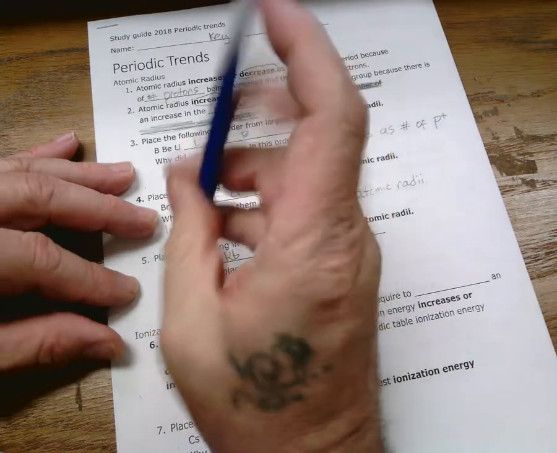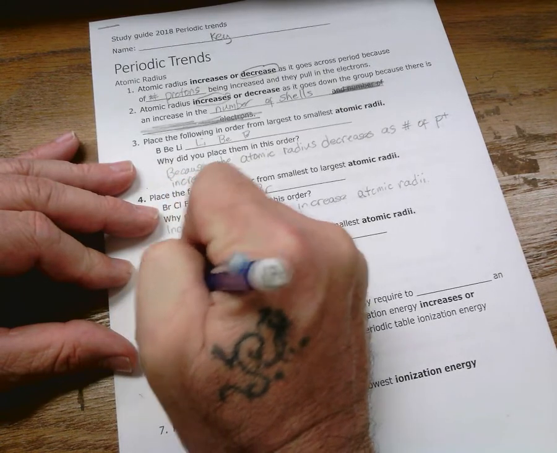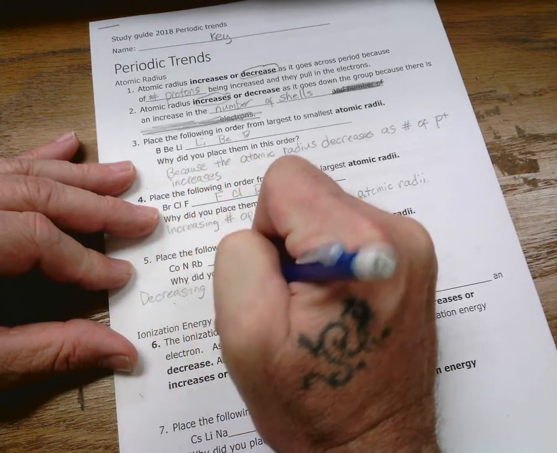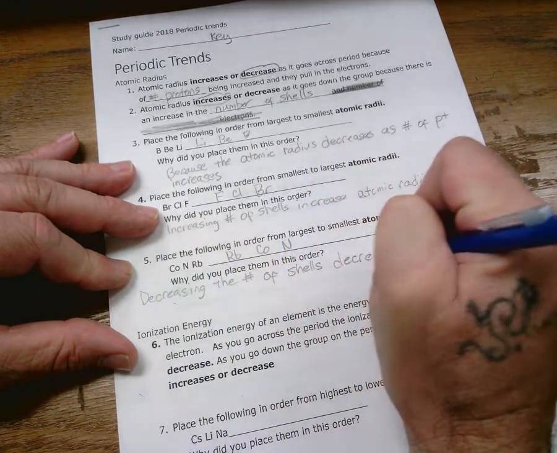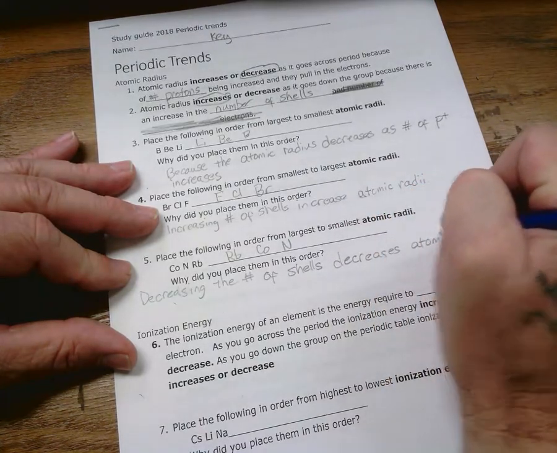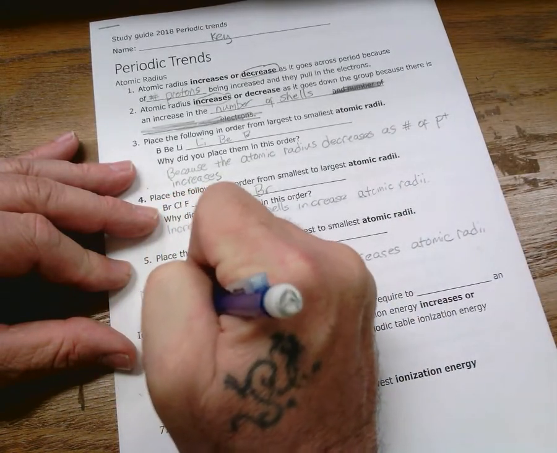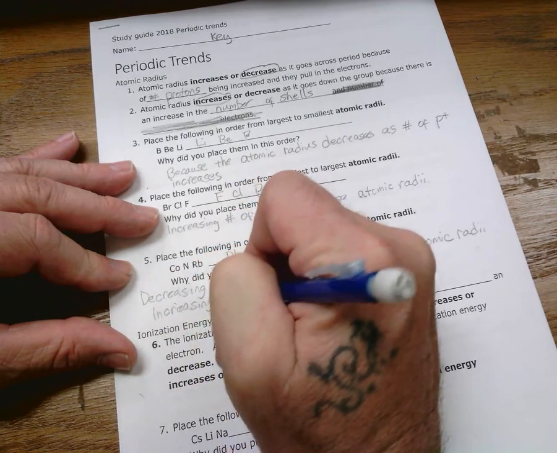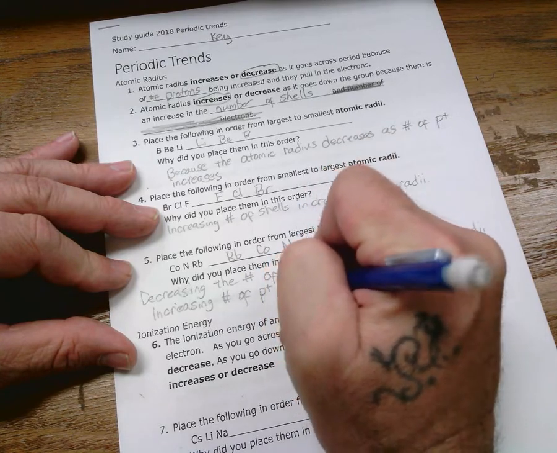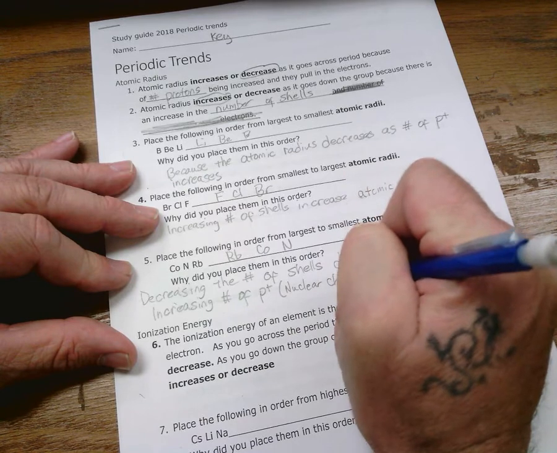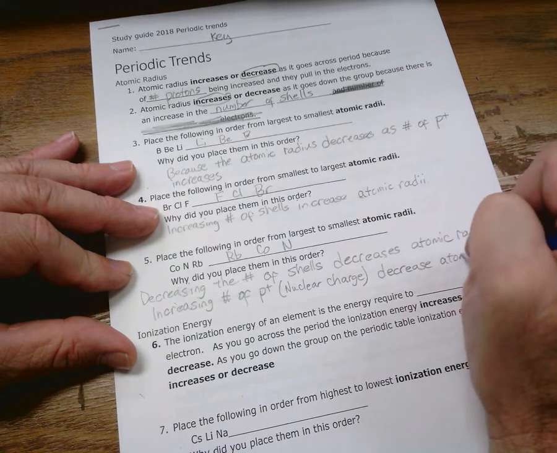Because, well, let's just put the two reasons. Decreasing the number of shells decreases atomic radii, and increasing number of protons, also known as nuclear charge, decreases the size, decreases atomic radii.